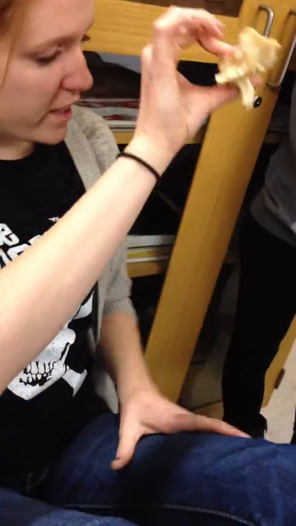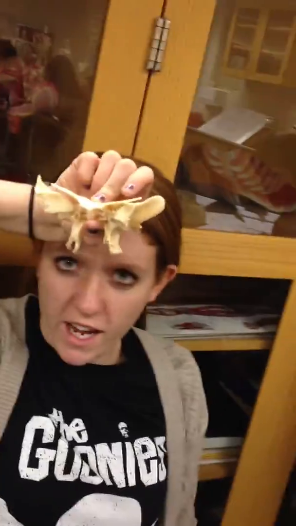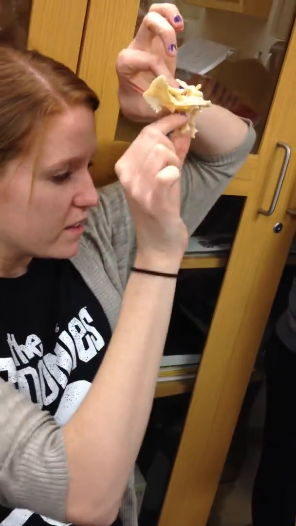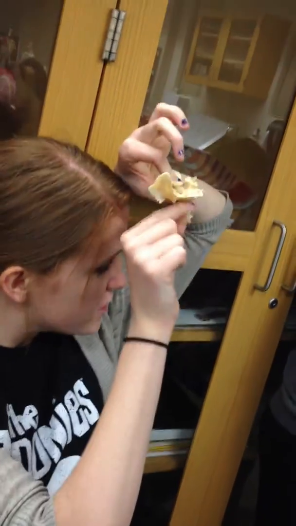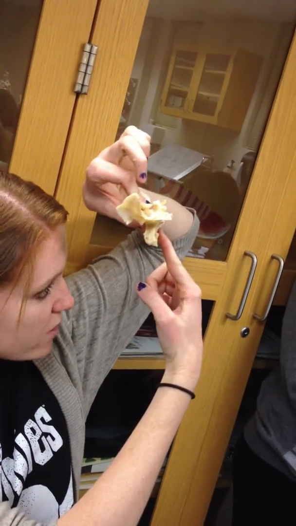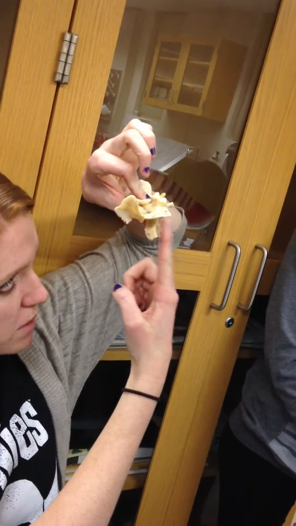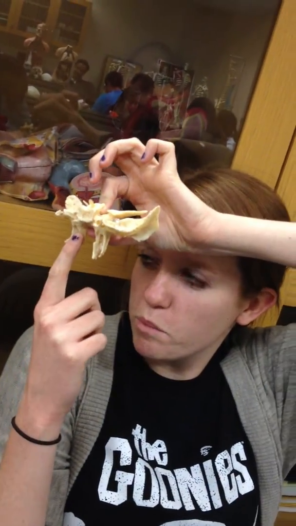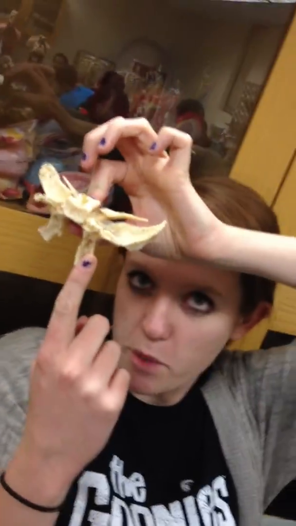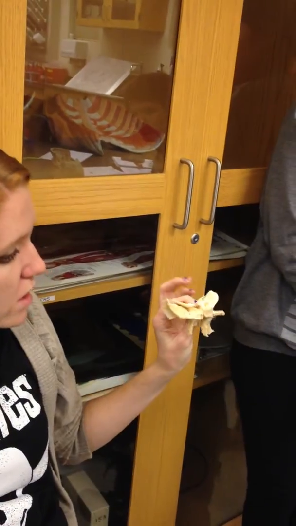And then, last but not least, if we turn it around, this is facing toward you, like me looking out. If we turn it around, we've got these plates sticking down. These are your pterygoid plates. We have a lateral and a medial pterygoid plate, and a medial and a lateral pterygoid plate. Cool? Okay.